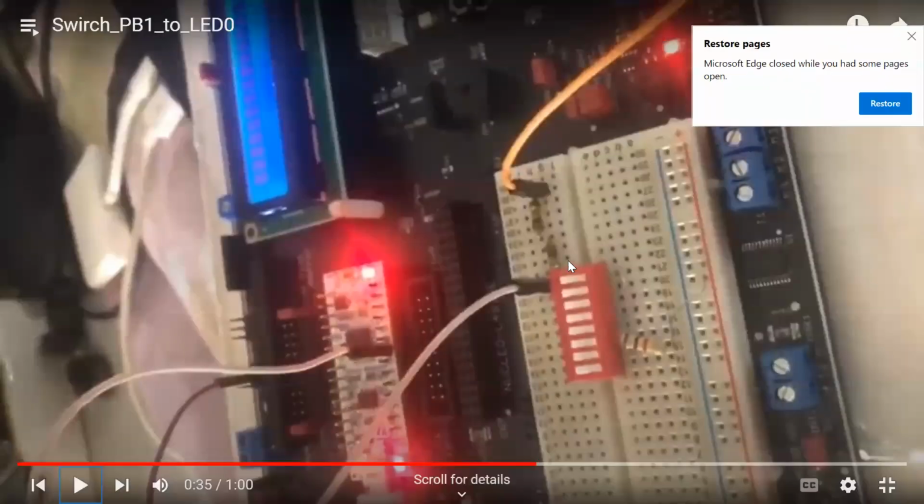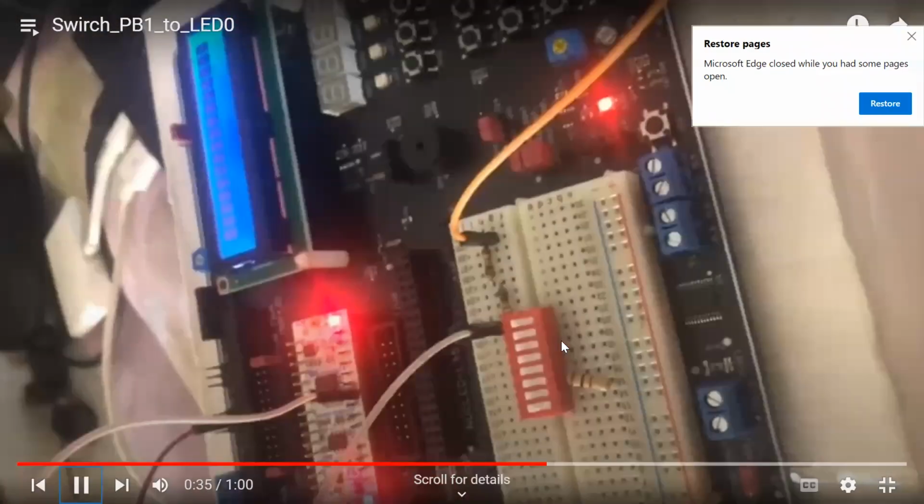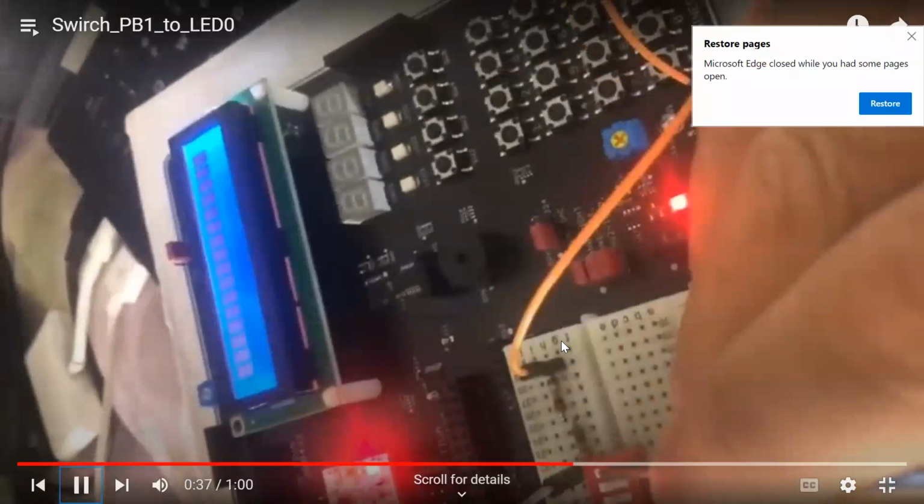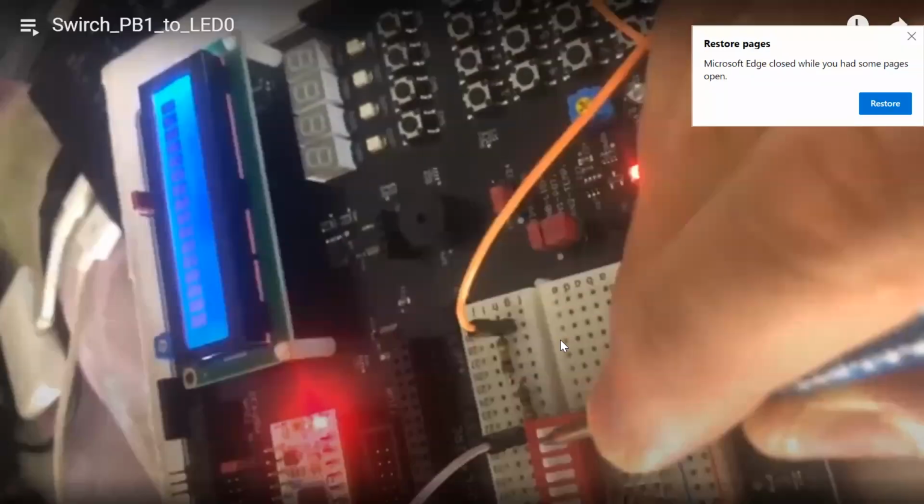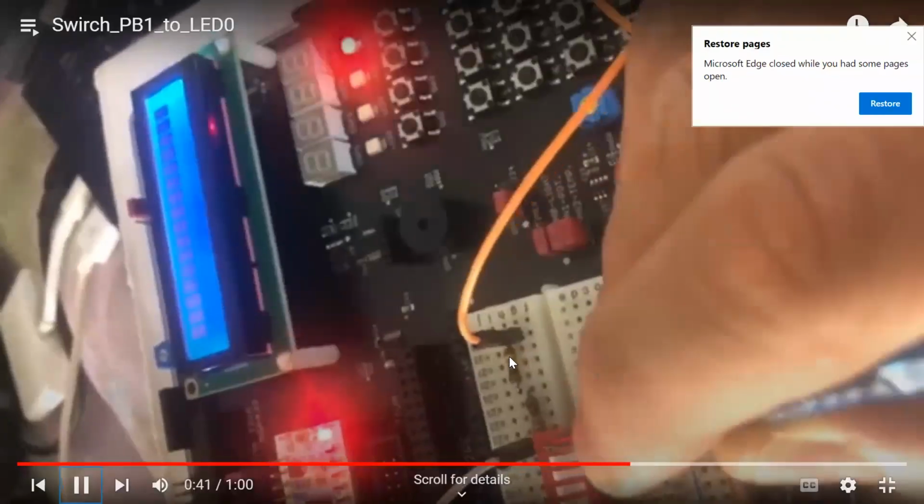Okay. So now the switch in one position, it is 0 volts. That's why you see the LED is off. I'm gonna change it now. Look, it's just very little. That's why I'm using a screw.